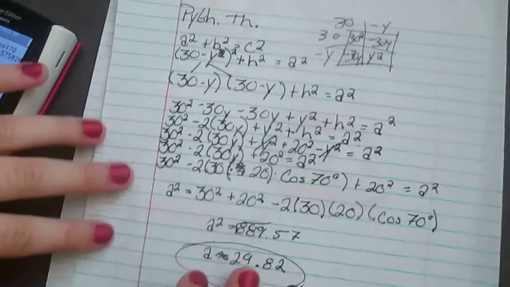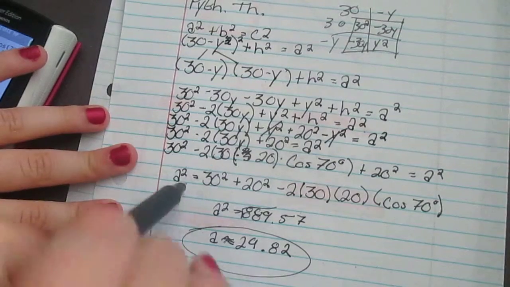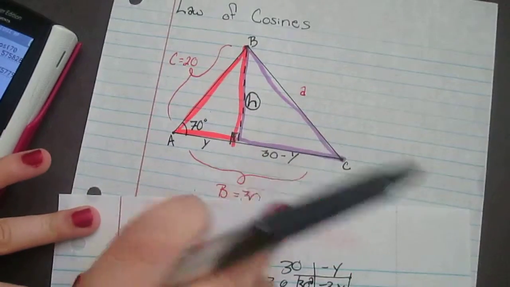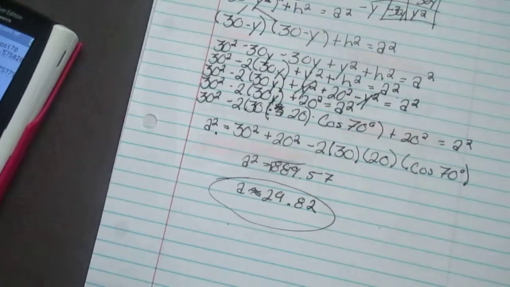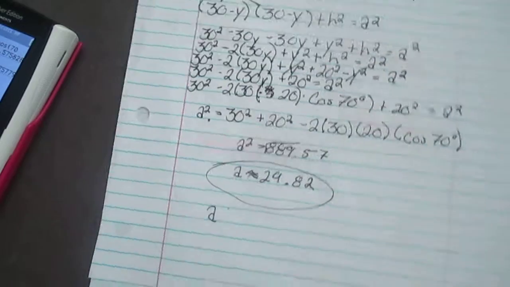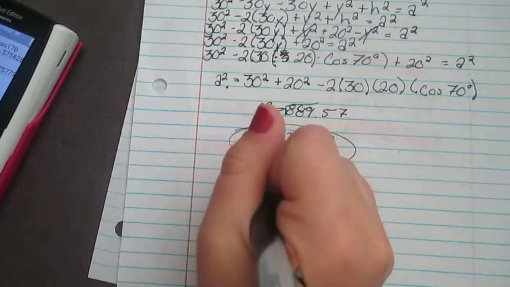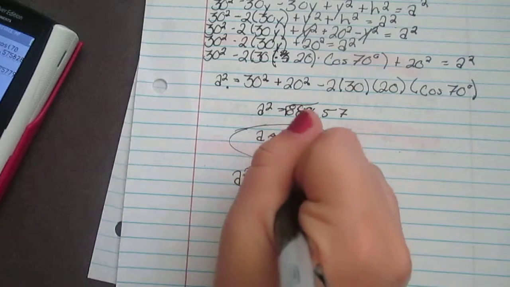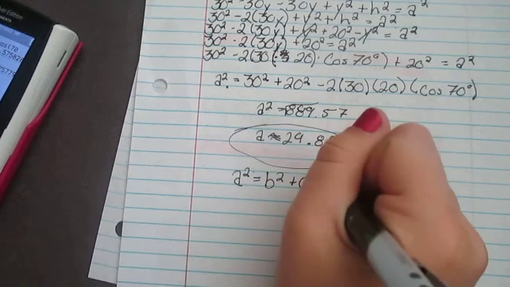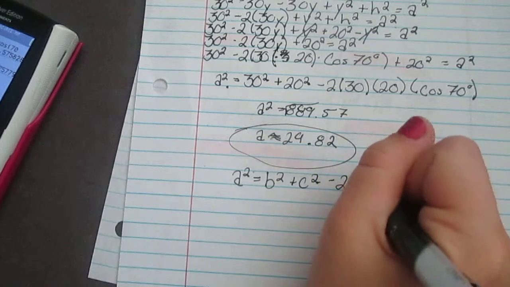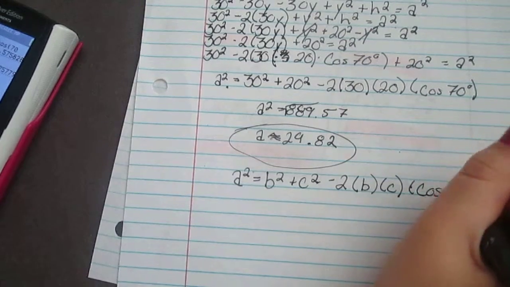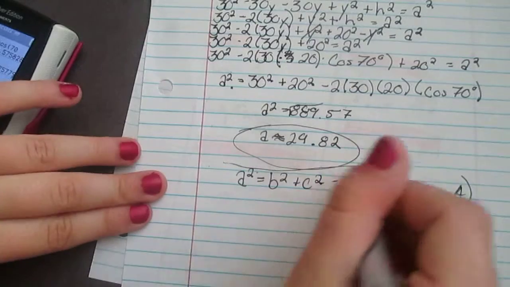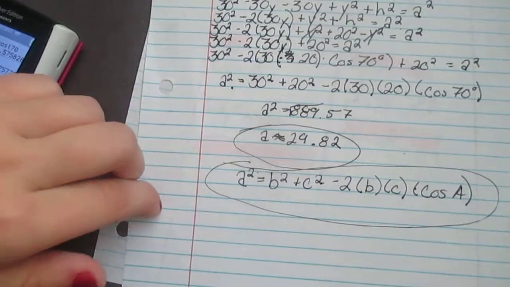Now I'm going to use the numeric values from this formula and the corresponding alphabetical values from this triangle, and once we do that, we get one of the three law of cosines formulas, which is a squared equals b squared plus c squared minus 2bc times cosine of A. And that is how you derive the law of cosines using Pythagorean theorem and cosine.